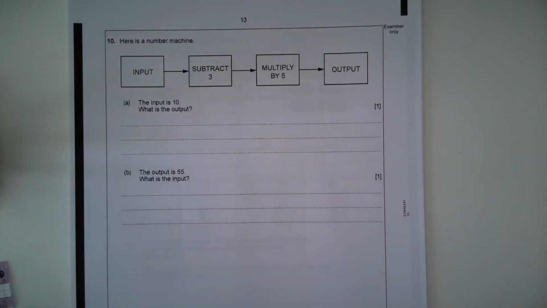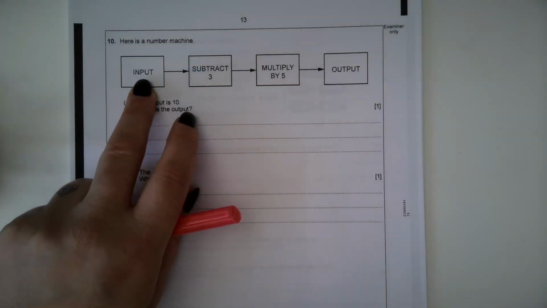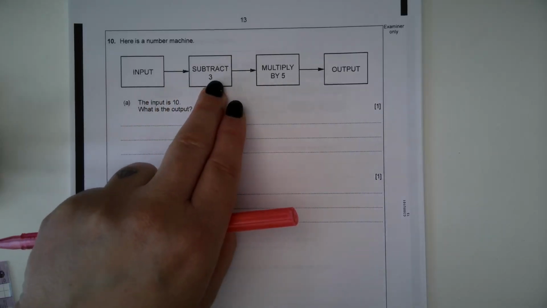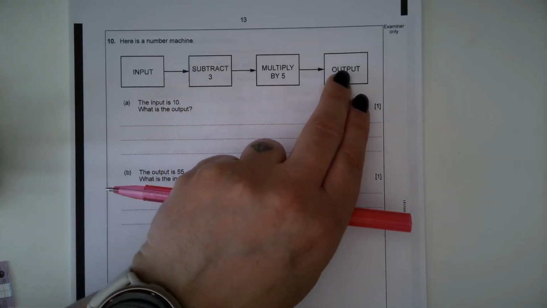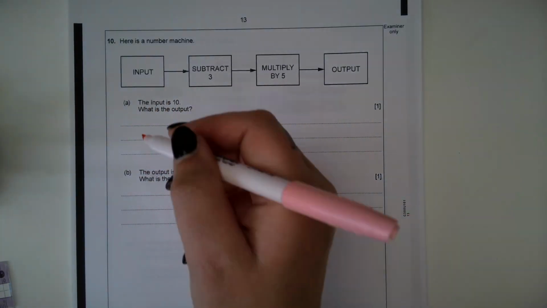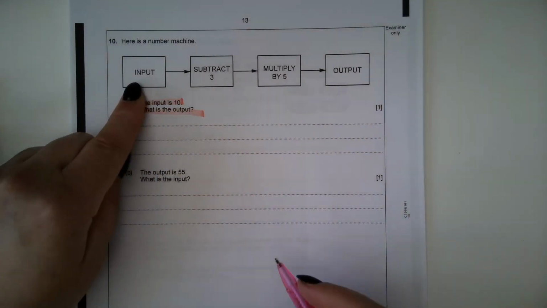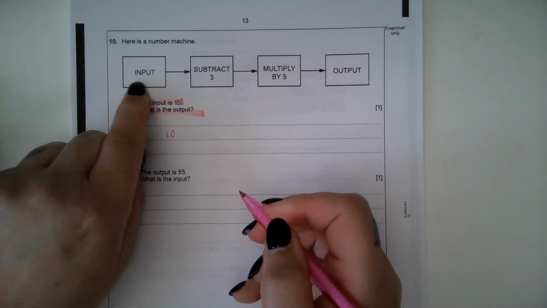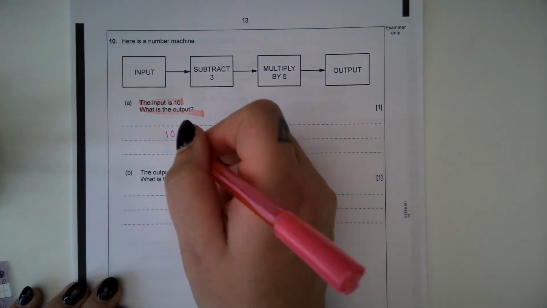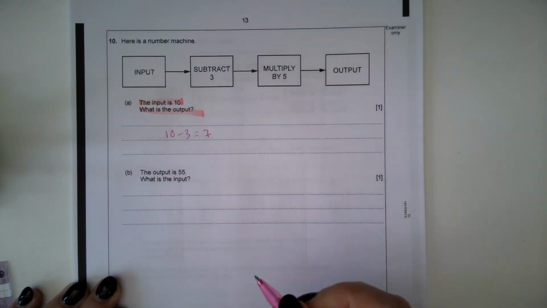Question 10. Here is a number machine. So we have an input, then we subtract 3, then we multiply by 5, and then we have an output. Part A. The input is 10. What is the output? Okay, so we're starting with an input of 10. The first thing we do is subtract 3. So 10 subtract 3 is 7.